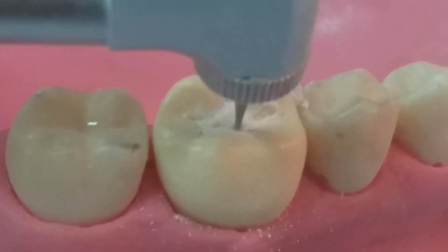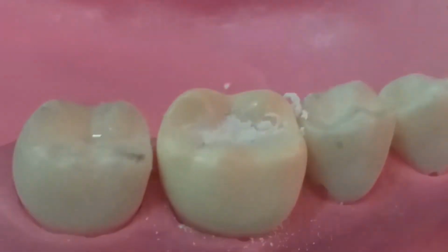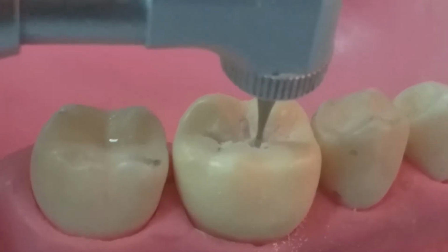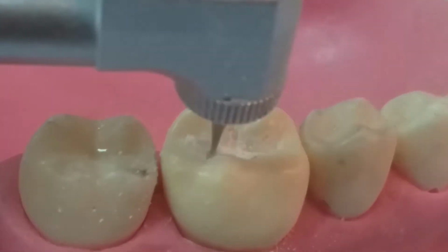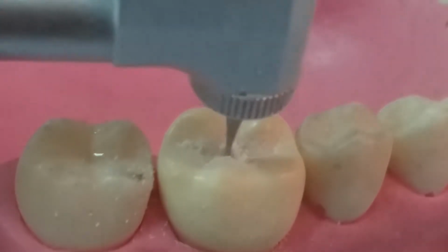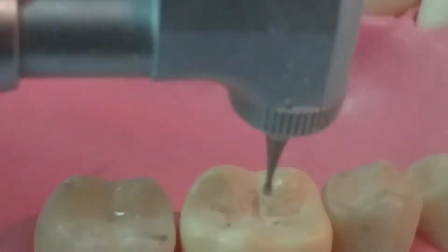Like here, we are using our inverted bur, and we should make all the cavity depths, mesial, distal or the center depth, all the same, 1.5 millimeter.